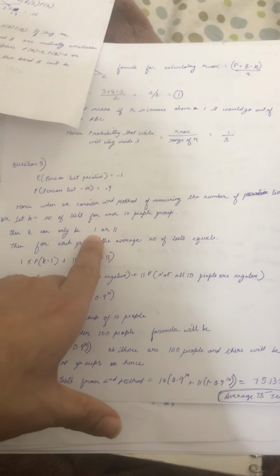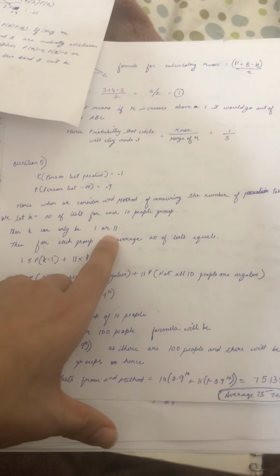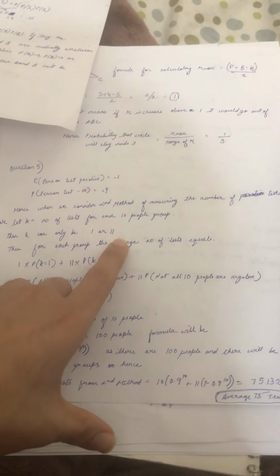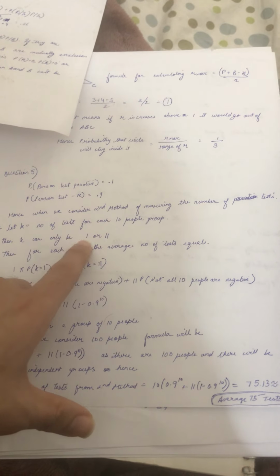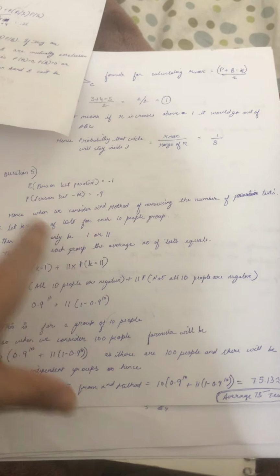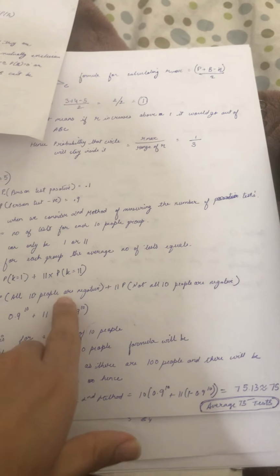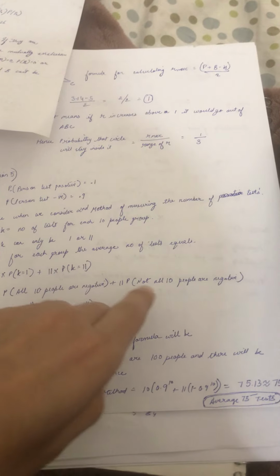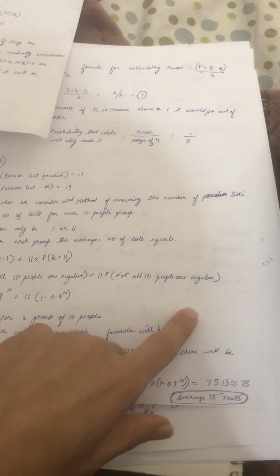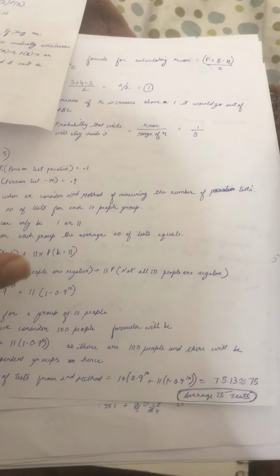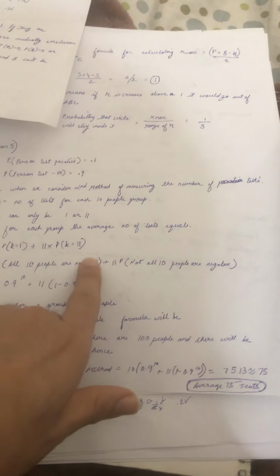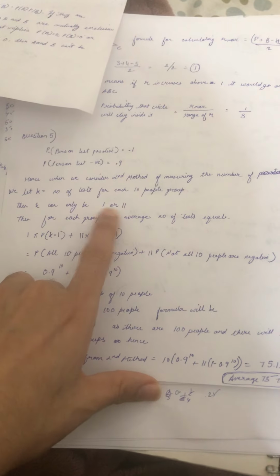That's why 1. Or if the test comes out positive, then we have to test 11 times, because the first time we tested it came out positive, then we have to test the sample of every single person. That's 10 samples plus 1 combined sample of all the people. So k is 1 or 11.